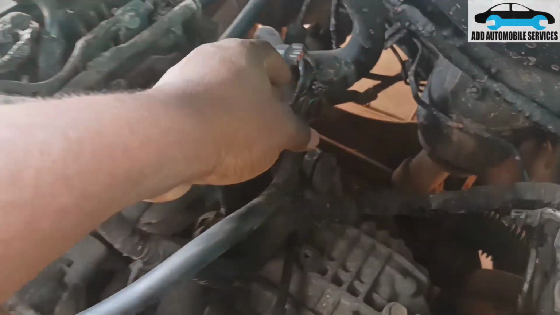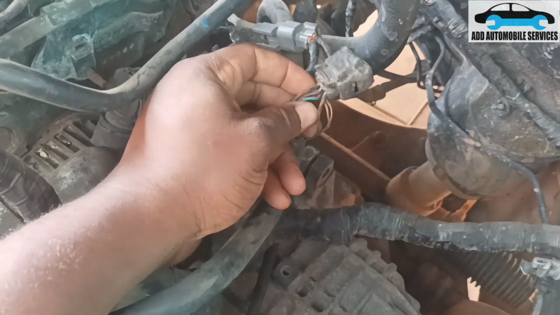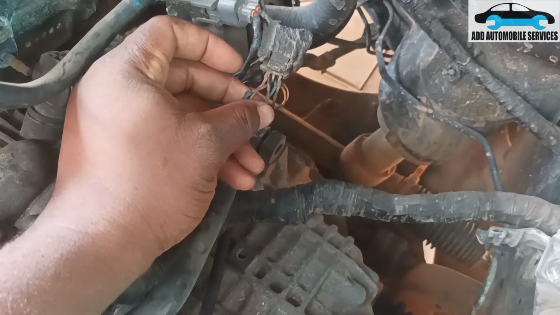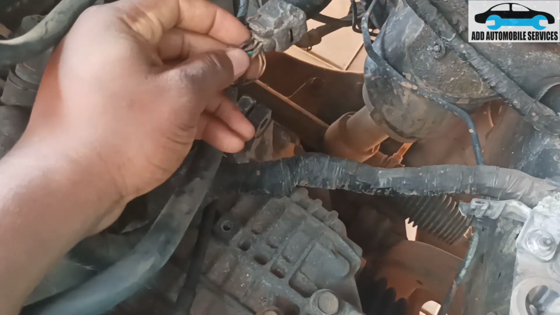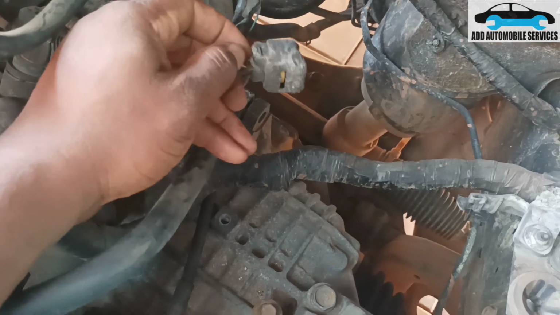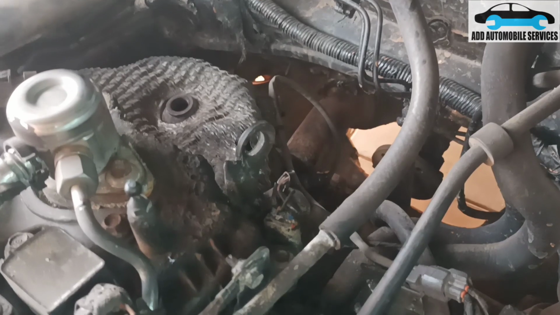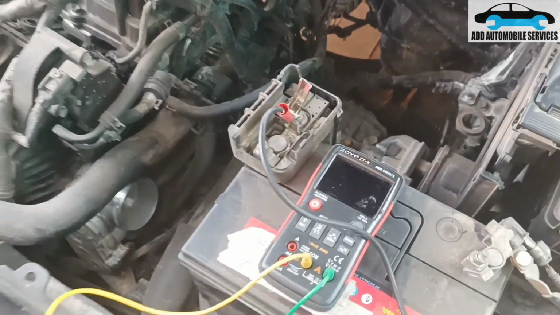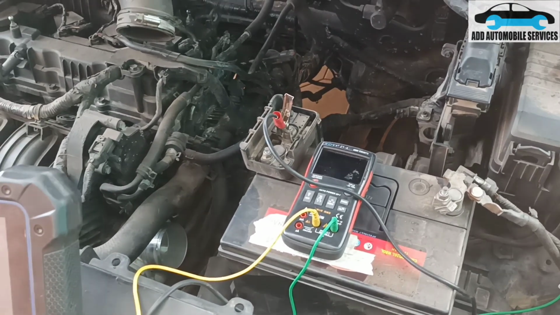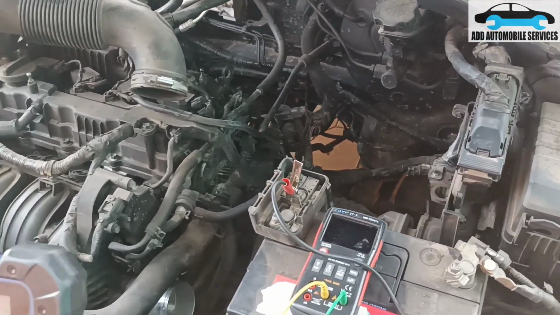I'll take the oxygen sensor out and find out that this is the way the wires are. So I'll re-tape them and fix them back and see if I'll have any improvement. So I've taken the oxygen sensor out to examine the converter and see if it is okay. So I'll re-tape them and fix everything back and check.